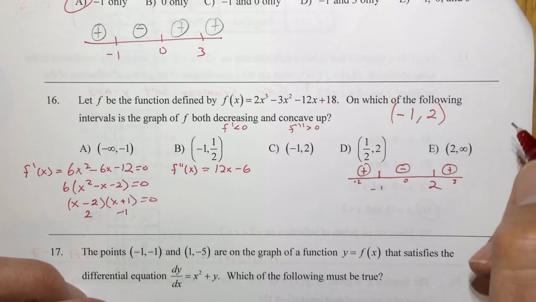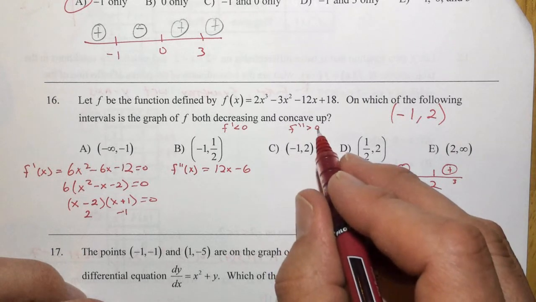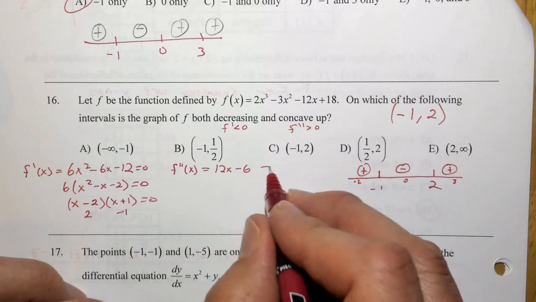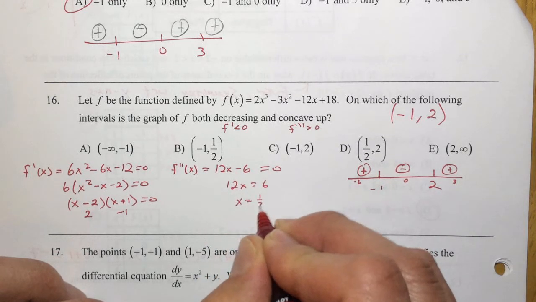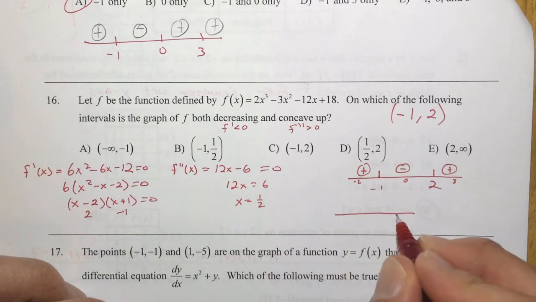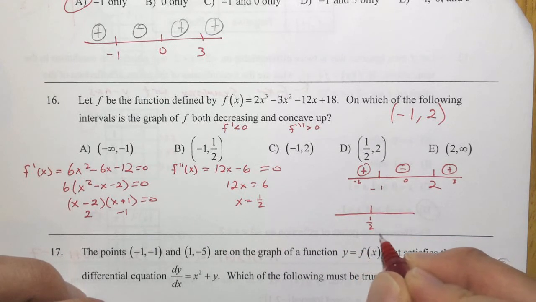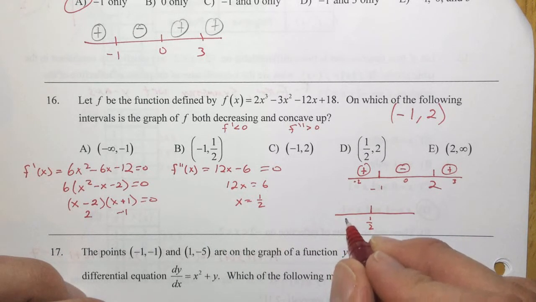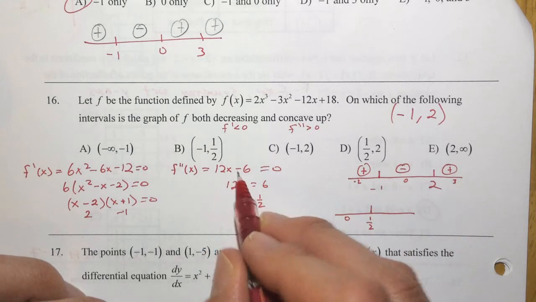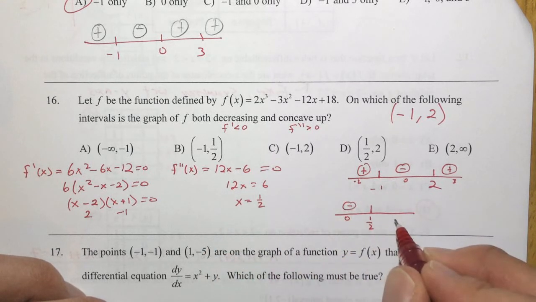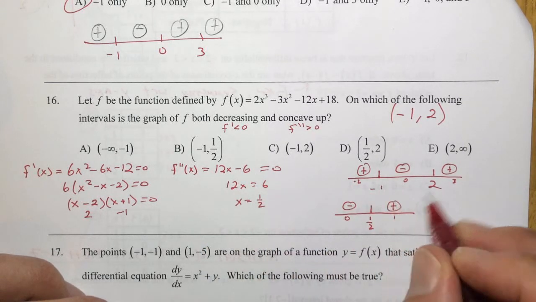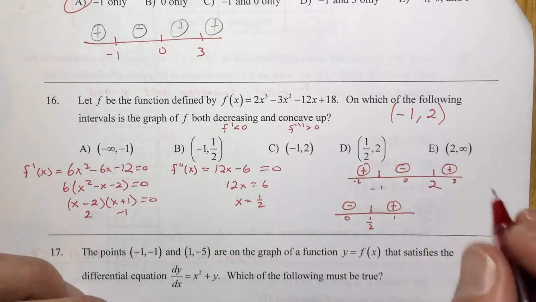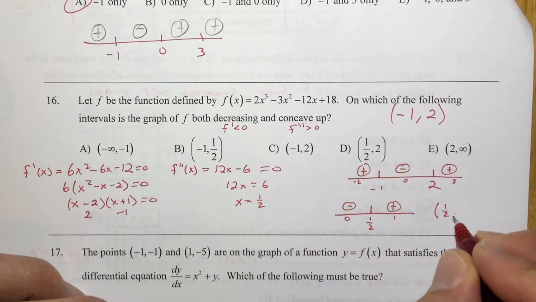All right, but we also need to check out f double prime. We need f double prime to be positive. Here's f double prime, set it equal to 0. 12x is equal to 6. X is equal to 1/2. So now we're going to do a concavity test. There's 1/2. We plug in a number less than a half, like 0. 12 times 0 minus 6 is negative. Plug in a number bigger than a half, like 1. 12 times 1 minus 6 is positive. We want when f double prime is positive, so that is when x is greater than a half.